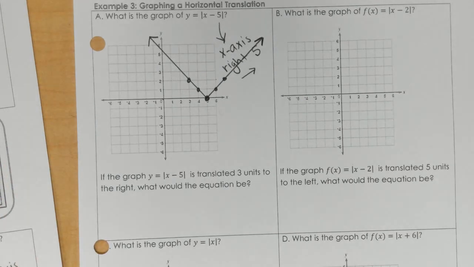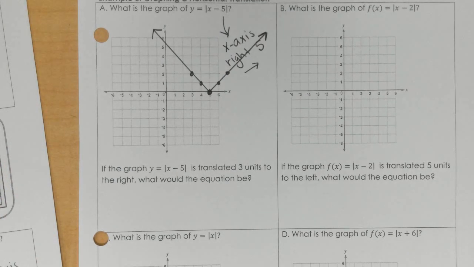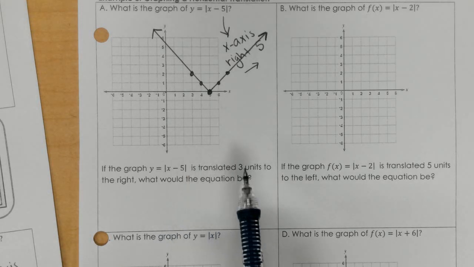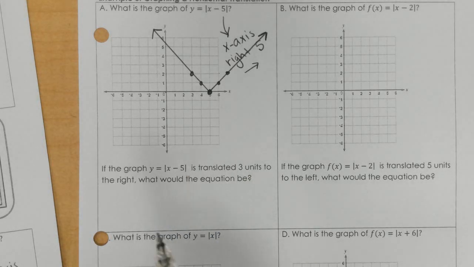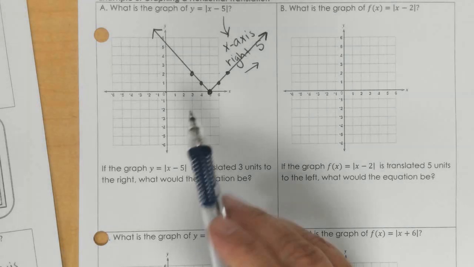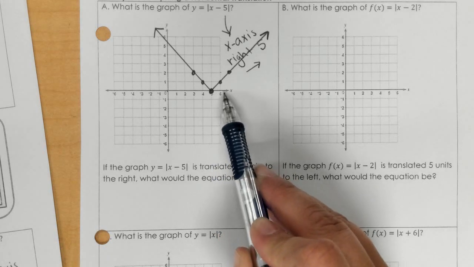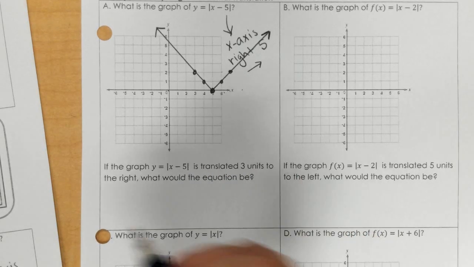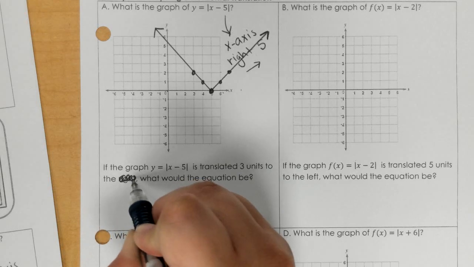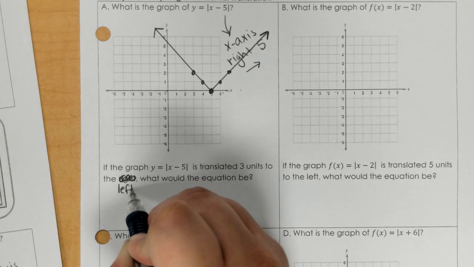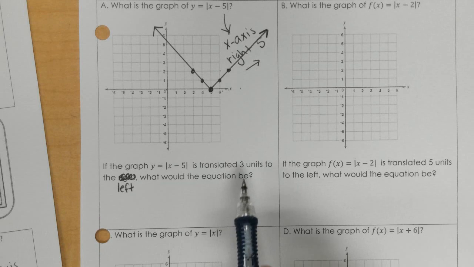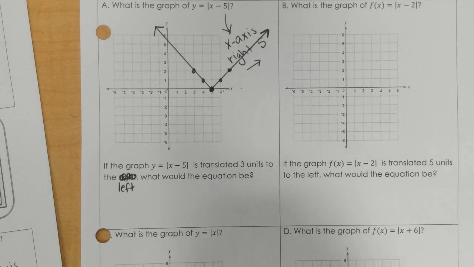Okay? But then it says, if the graph of y equals absolute value of x minus 5 is translated 3 units to the right, what would the equation be? Well, I think we need to change the directions to left, because if we go right 3 units, we're going to be way off the graph. So let's change this to left. Okay, so if I go 3 units to the left, what would the new equation be?